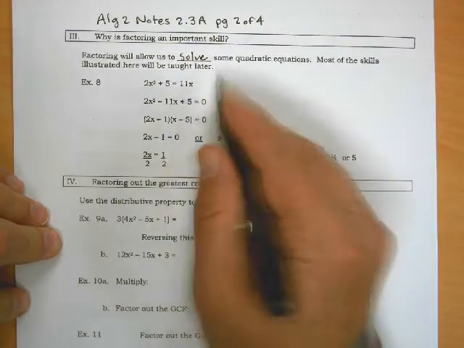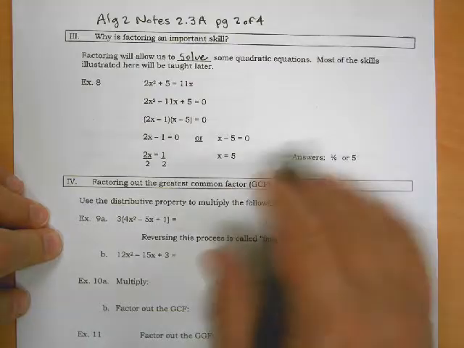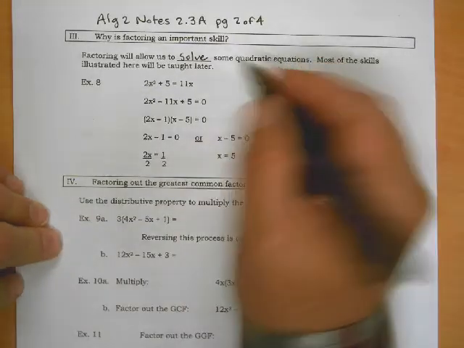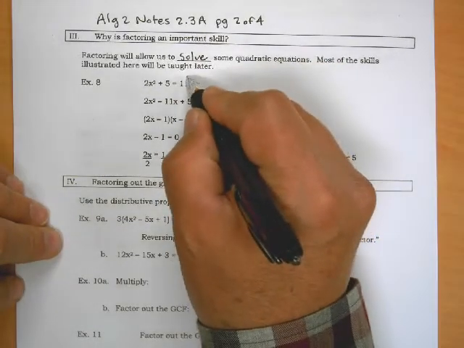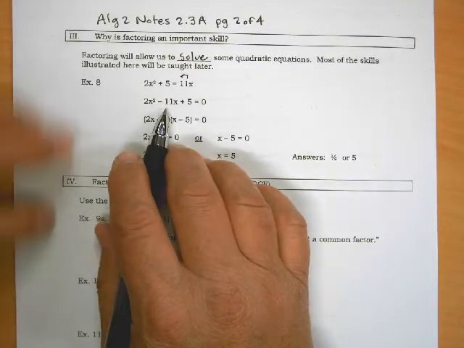So I'll show you where the factoring is in this process. This is something we'll learn later. It's called solving equations by factoring. And what I'm going to do here to start with is I'm going to subtract 11x from both sides. You can see it comes over here.